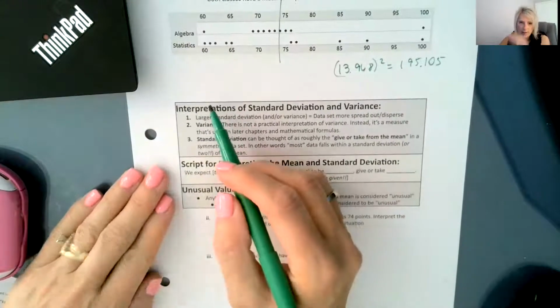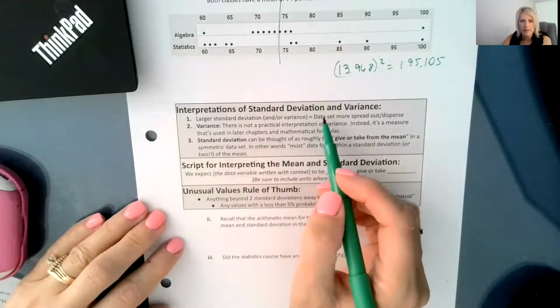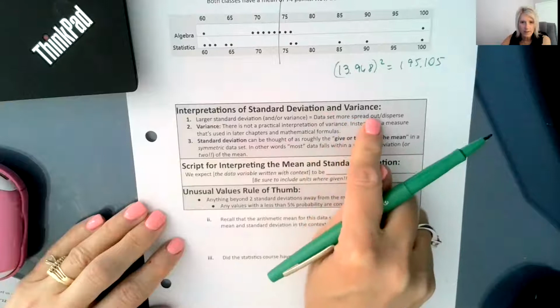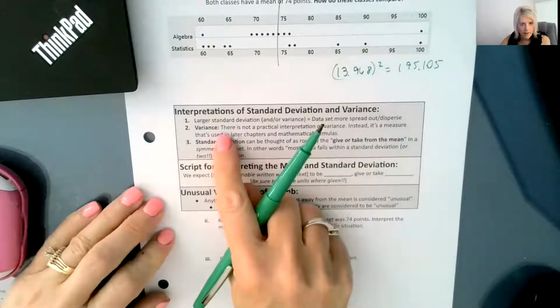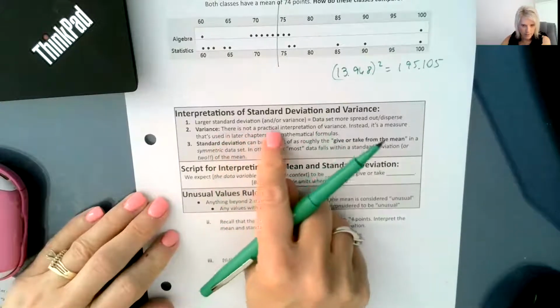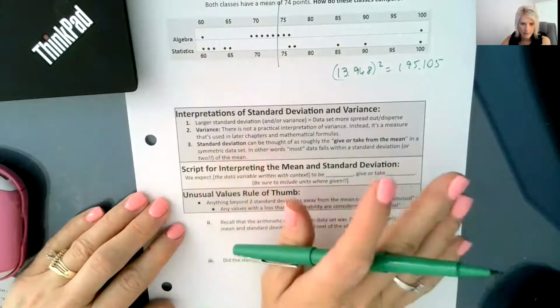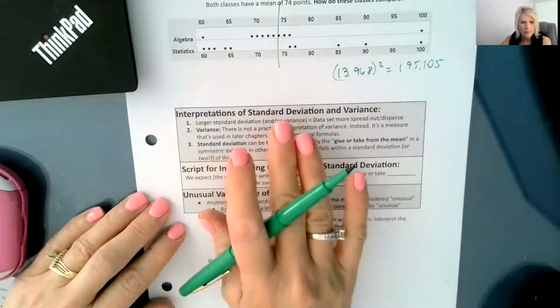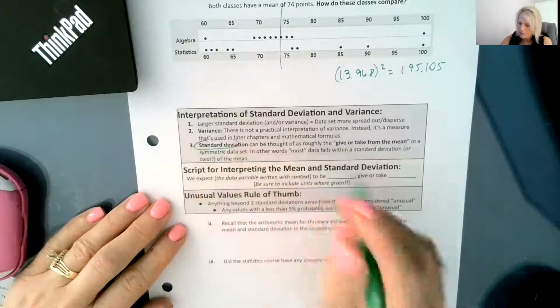So it says the larger standard deviation and or variance goes to the data set with more spread or more dispersed. There is not a practical interpretation of variance. Instead, it's a measure that's used in later chapters. So we're going to talk about variance, but we're only really going to interpret the standard deviation.